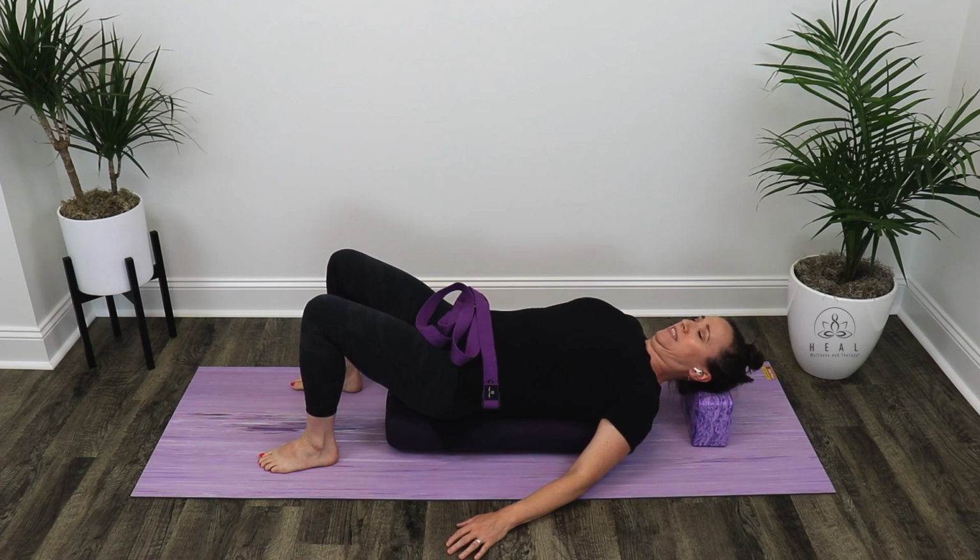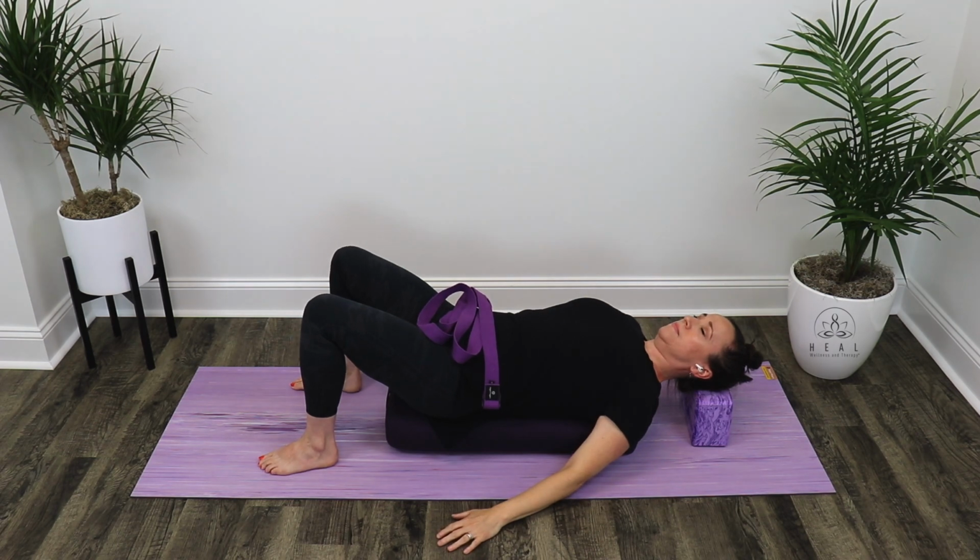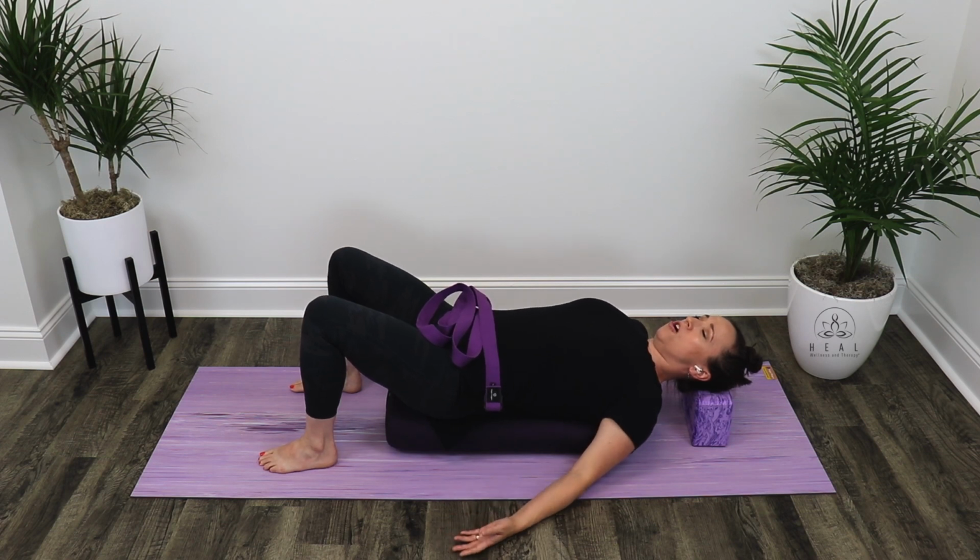So just close your eyes, lengthen your neck, settle your chin, take that tongue and rest the tongue on the roof of your mouth. And then very slowly take a nice deep inhale into your belly. And then gently exhale out. Deep, slow inhale into the belly. And then exhaling out. Beautiful. So just rest your arms wherever they are.